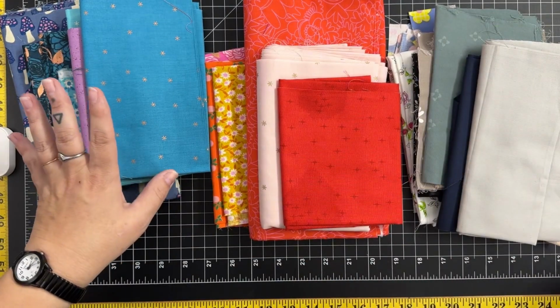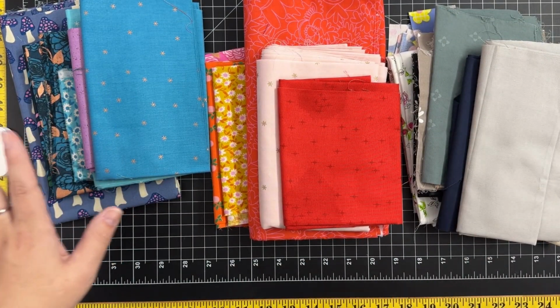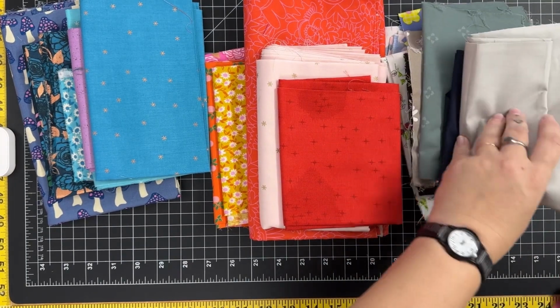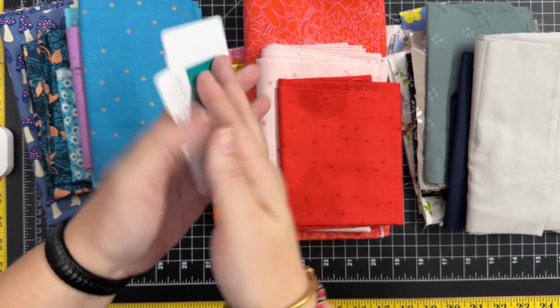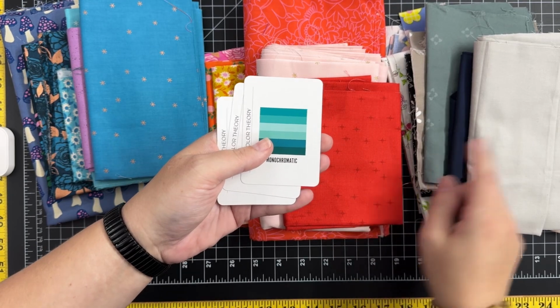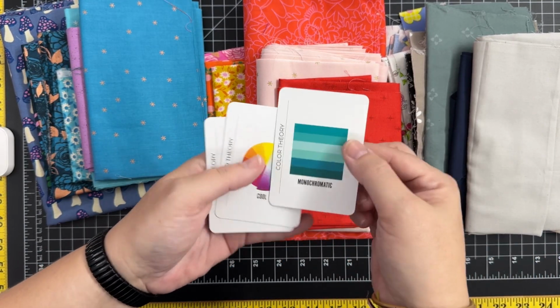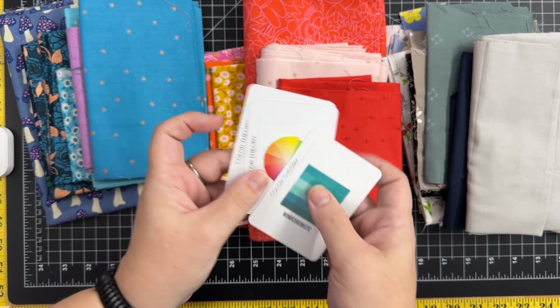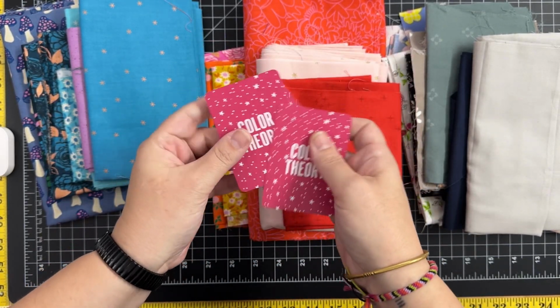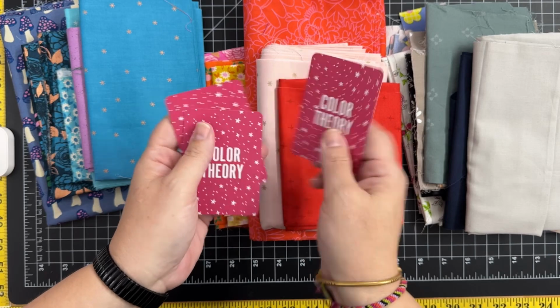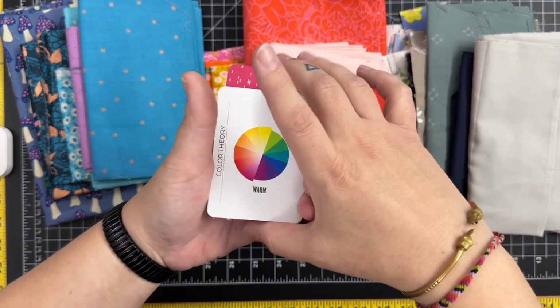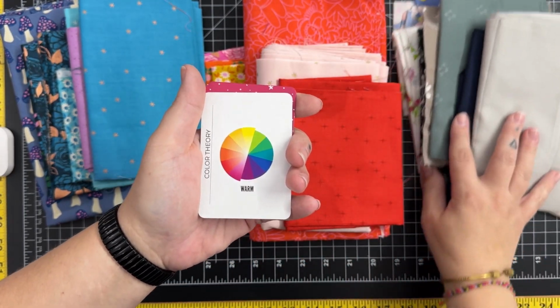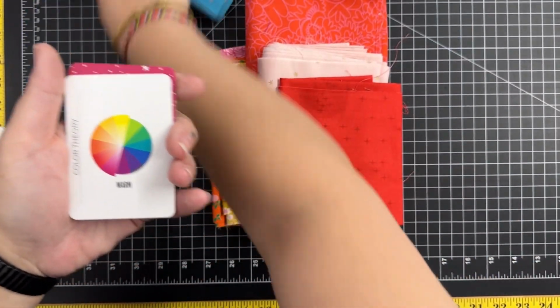So what color do I want? We've got the 3 that I need and only the 3 that I need. We don't have a neutral color theory, so I'm going to use monochromatic in its place. We have cool and we have warm. So I'm literally going to shuffle, pull a card. We got warm. So I know my neutrals are out and my cools are out.